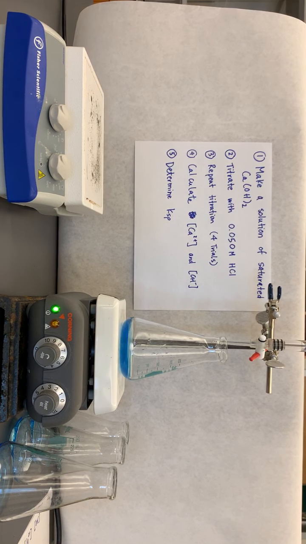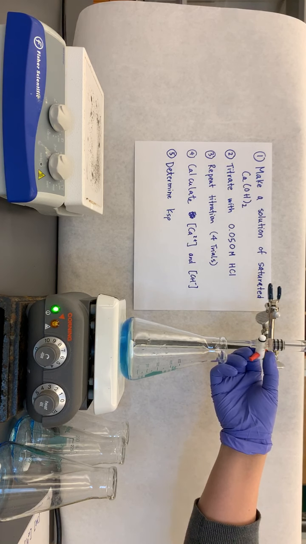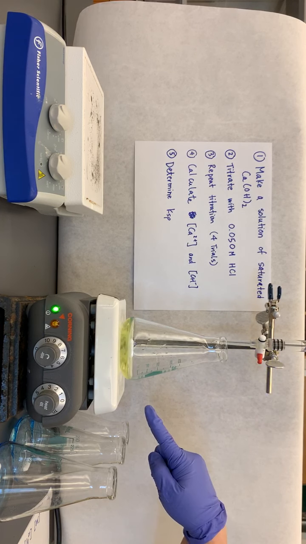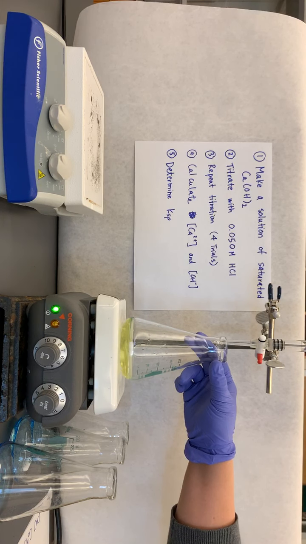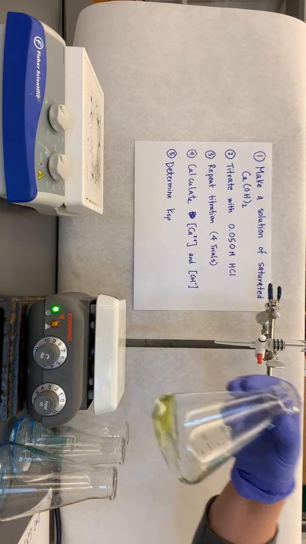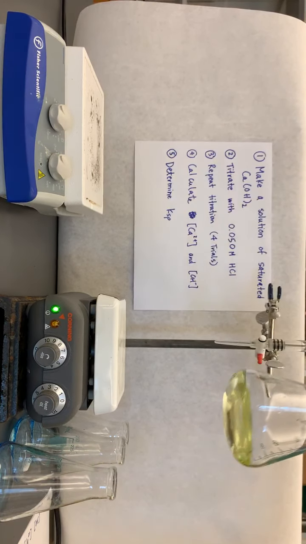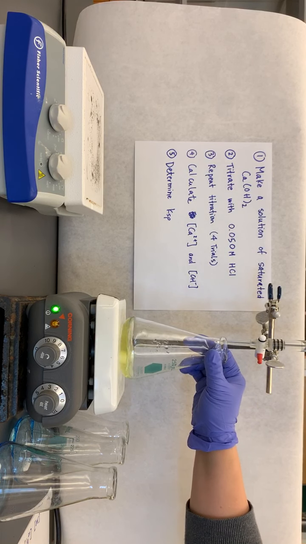Okay, so I've got it adding dropwise, and we're looking for a color change. Okay, so right there you saw the color change. It was blue. Okay, now it's this yellowish color. Okay, looks like one of those Gatorade flavors.